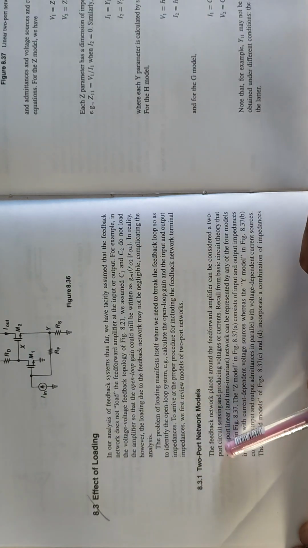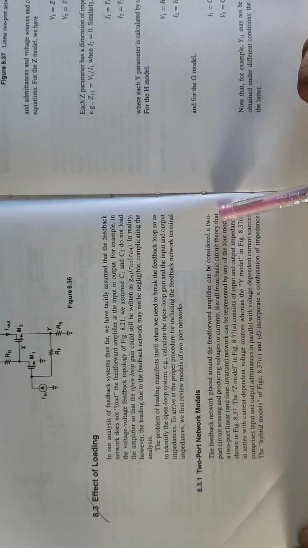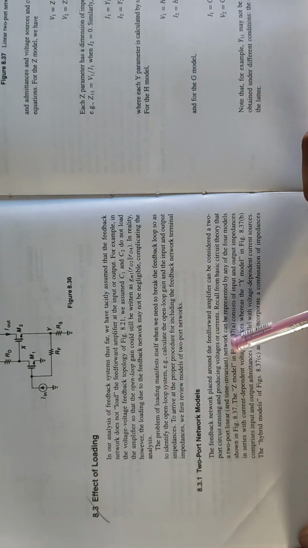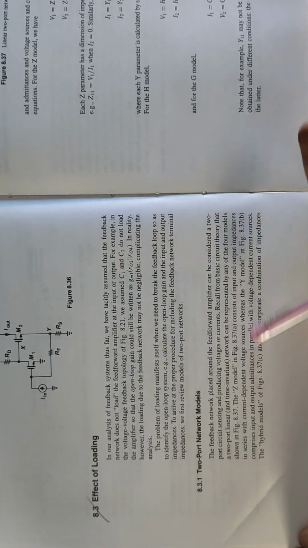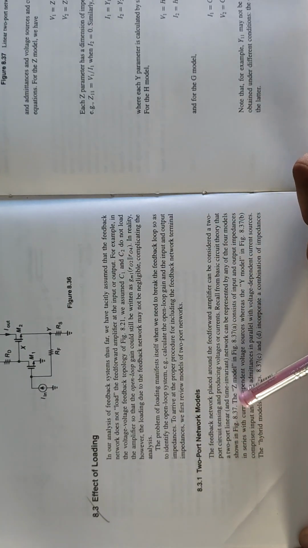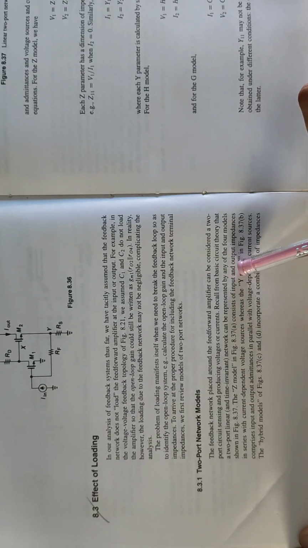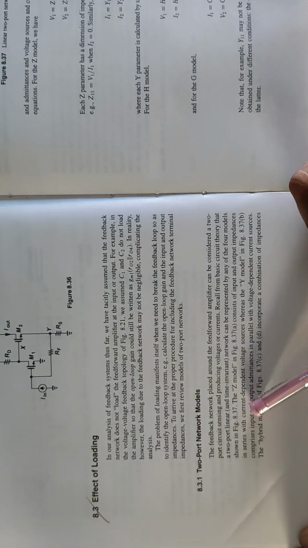Two-port network models. The feedback network placed around the feed-forward amplifier can be considered a two-port circuit sensing and producing voltages or currents. Recall from basic circuit theory that a two-port linear and time invariant network can be represented by any of the four models shown in the figure.